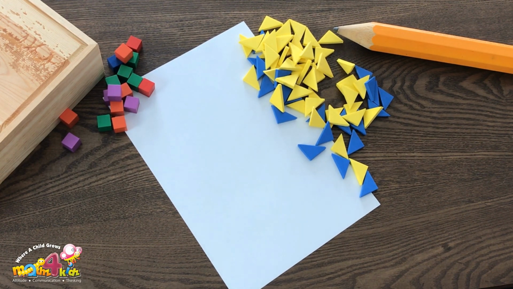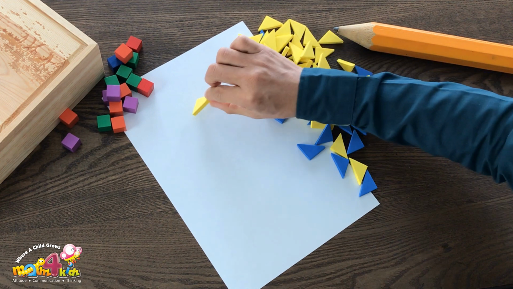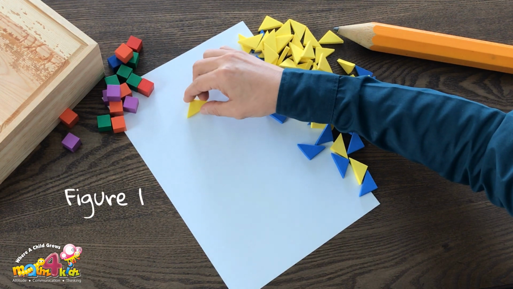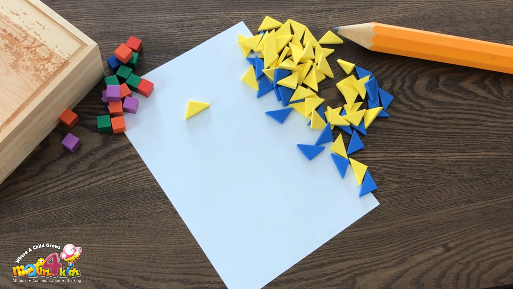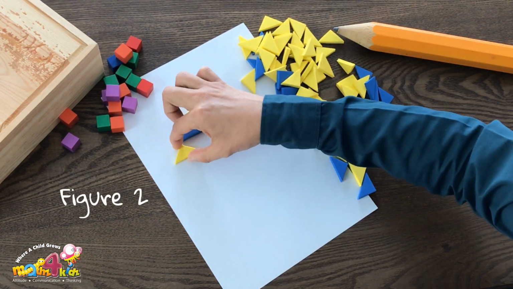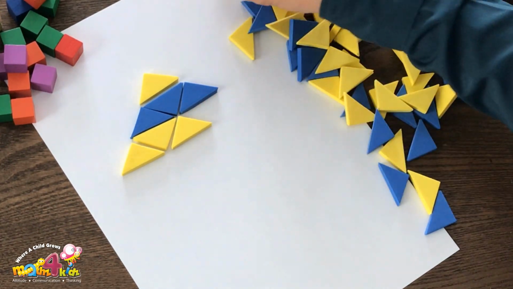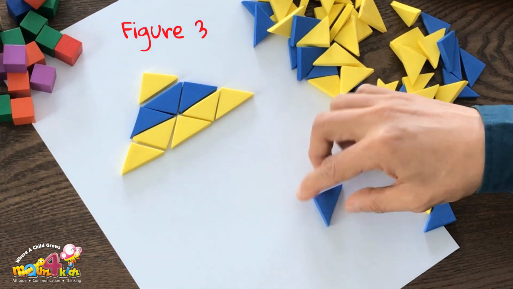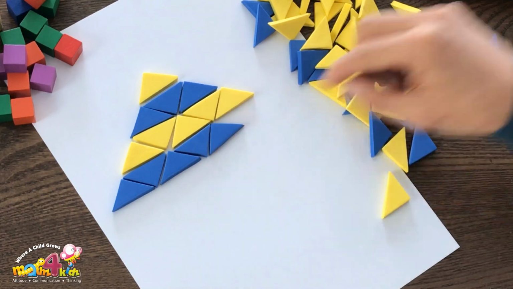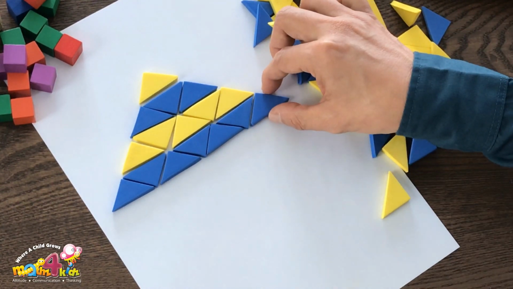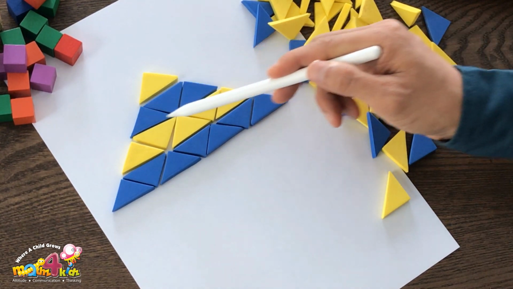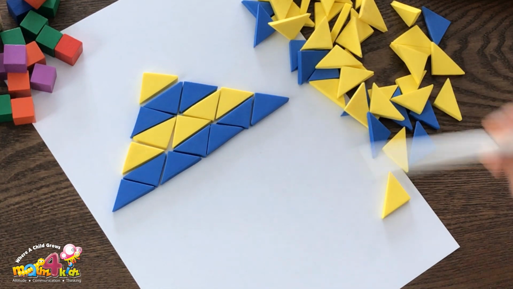Today's problem is about a figure that is made using triangles like this, according to a certain rule. Figure number 1 is this. We have seen Figure 1, Figure 2, Figure 3, and Figure 4.